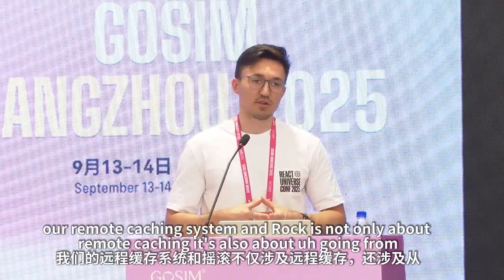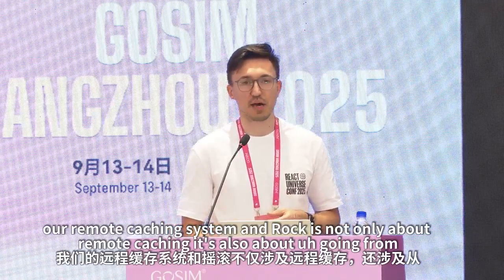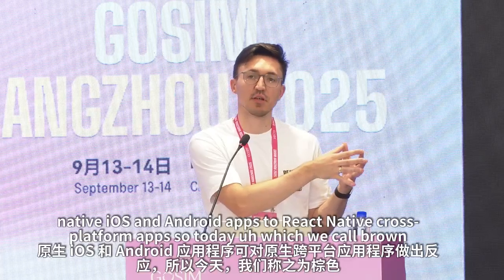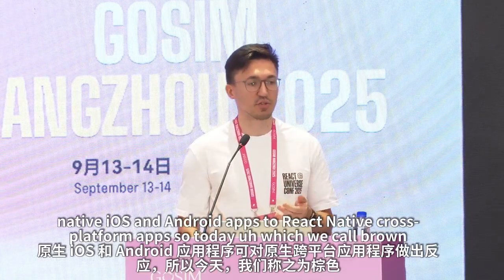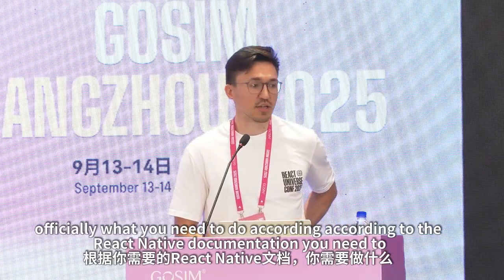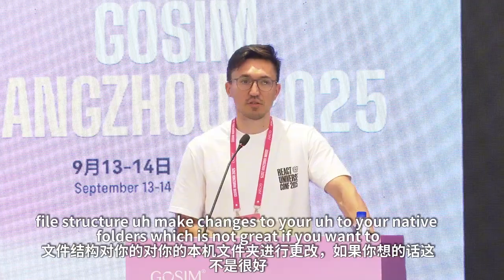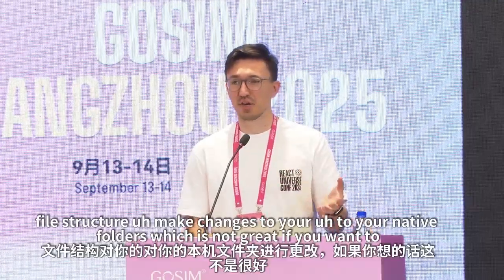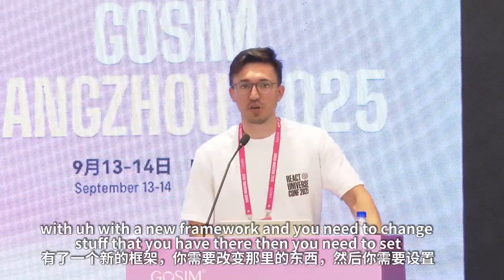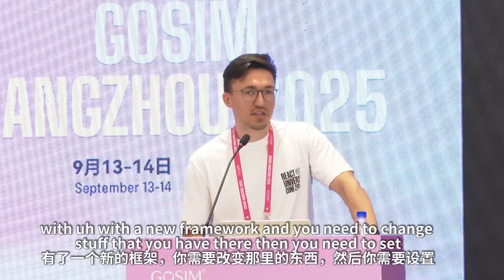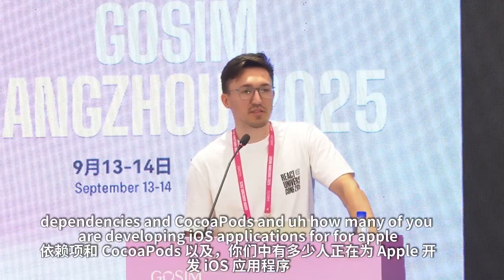And Rock is not only about remote caching, it's also about going from native iOS and Android apps to React Native cross-platform apps. So today, which we call Brownfield. And officially, according to the React Native documentation, you need to set up some file structure and make changes to your native folders, which is not great if you want to just start with a new framework and you need to change stuff that you have there. Then you need to set up NPM dependencies and CocoaPods.